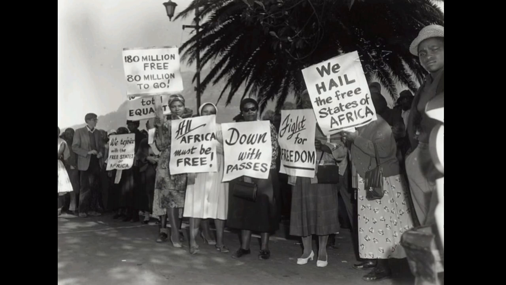New state forms and challenges. With independence came the challenge of building new nation states. While some countries established stable governments, others faced authoritarian rule, ethnic conflicts, and economic dependency. 1. Types of governance. Democratic experiments. Countries like India adopted democratic governance with a strong parliamentary system and periodic elections.